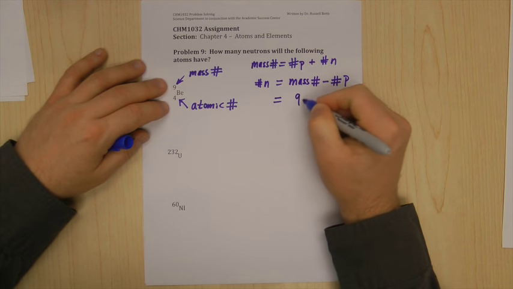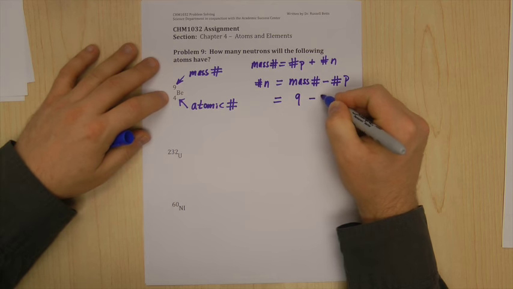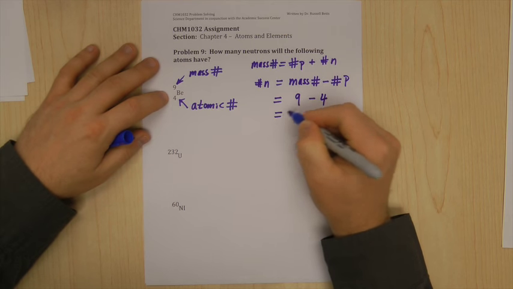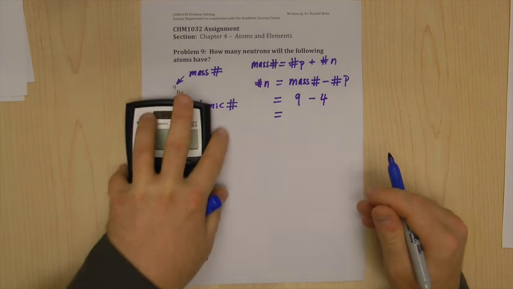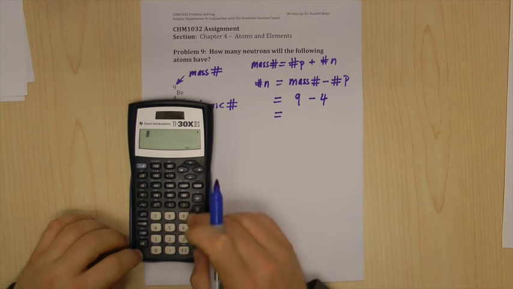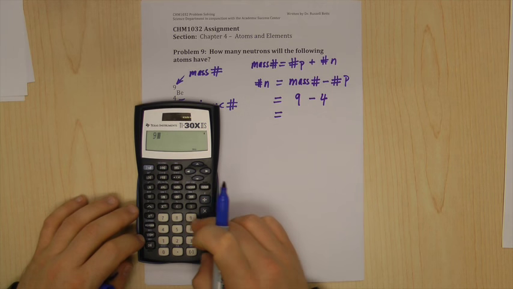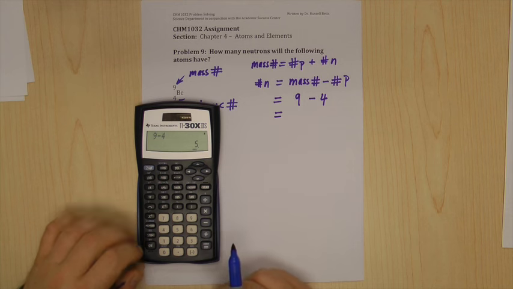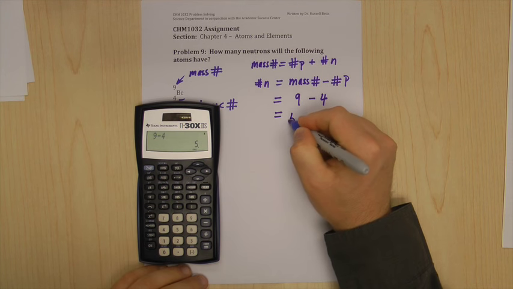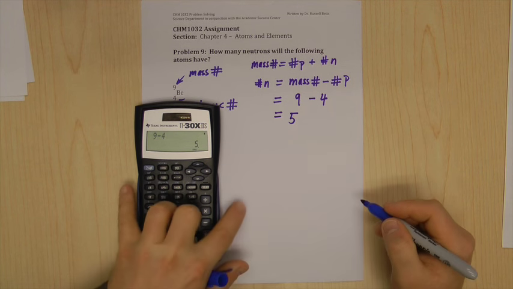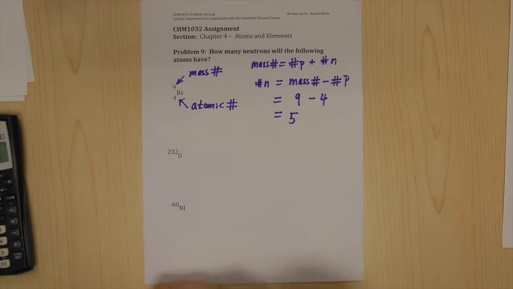Mass number is 9 minus the number 4. And again, I'm positive you can do this in your head, but for the sake of the video, we'll do it on the calculator. 9 minus 4 equals, of course, 5. So the number of neutrons in this particular element of beryllium is 5. Okay? Fairly straightforward question, I think.